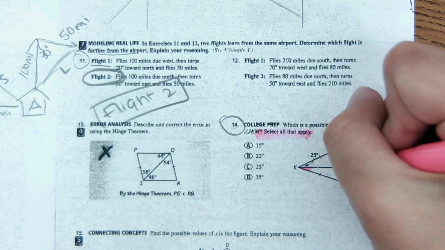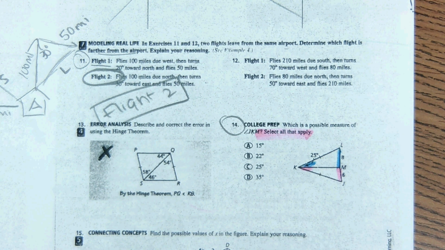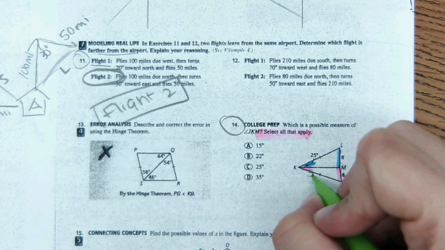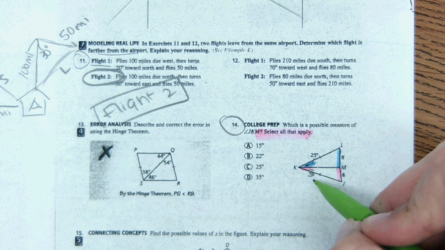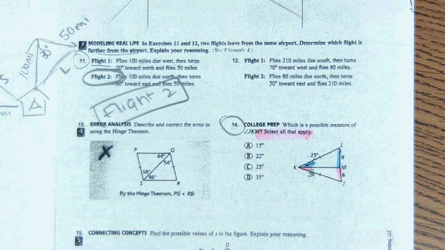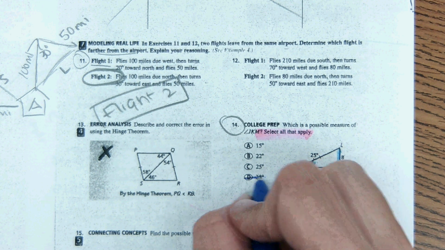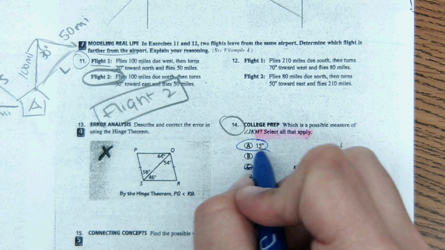Okay, looking at this corresponds to 6 right here, and then this angle 25 degrees corresponds with the 8. This 6 is smaller than the 8, so this one's going to be the smaller of the two angles. So it'll be less than 25. So in my answer choices, it can't be 35 because it has to be less than 25. Can't be equal to 25. So it's either going to be A or B.